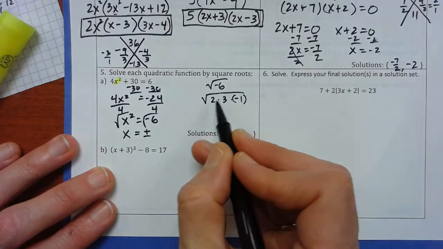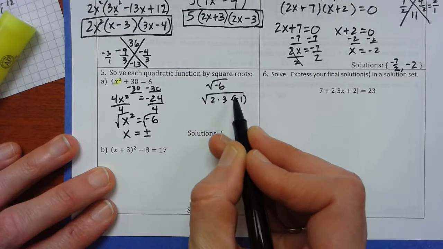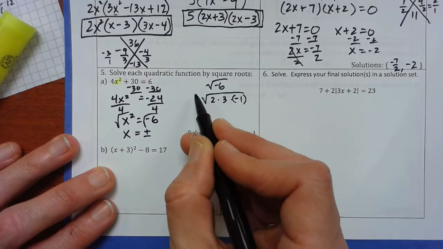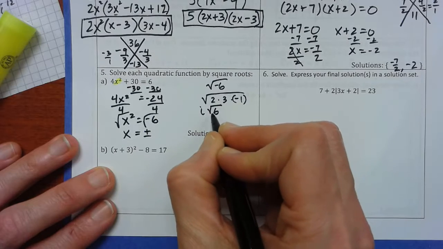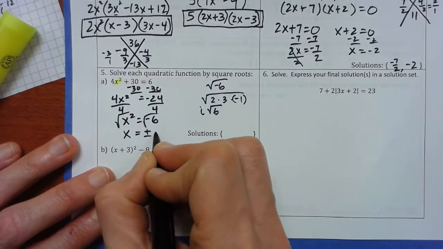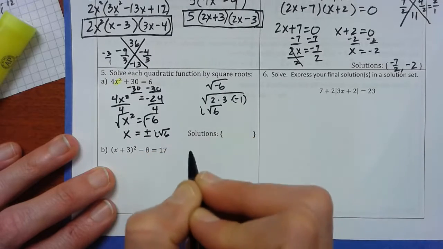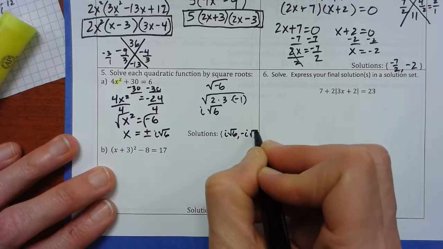There's no pairs, right? There's no pairs of numbers. So there's not like we can bring a number out to the front. But I have a square root of negative 1, so I do need to bring an i to the front. So this simplifies to i times the square root of 6. So my solution is plus or minus, because I have 2, i square root 6. So my answers are i square root 6 and negative i square root 6.